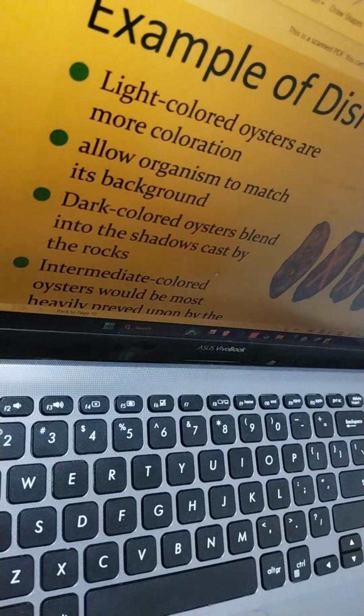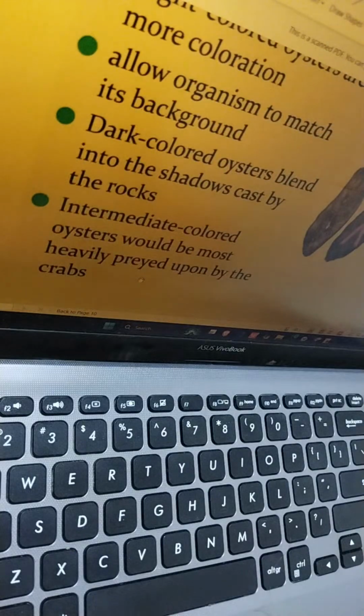Example of disruptive selection: light colored oysters are a more common coloration, allowing organisms to match the background. The dark oysters blend in with the shadows cast by the rocks. Intermediate colored oysters are heavily preyed upon by crabs.